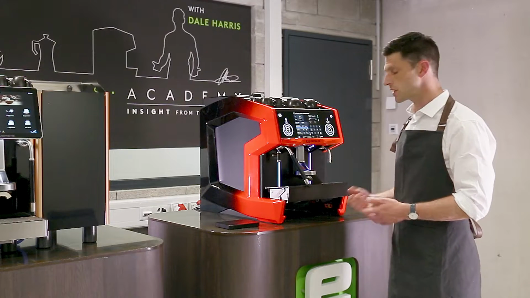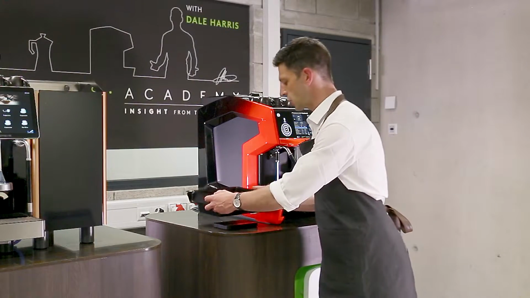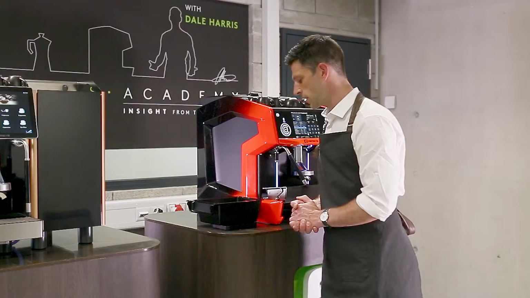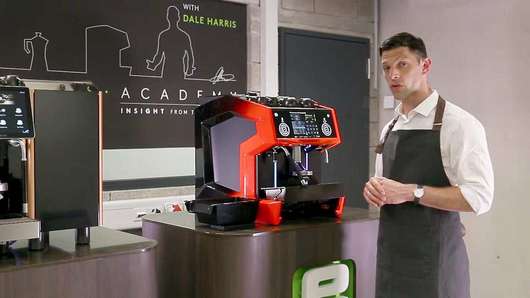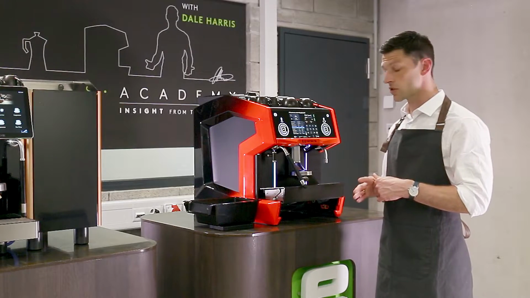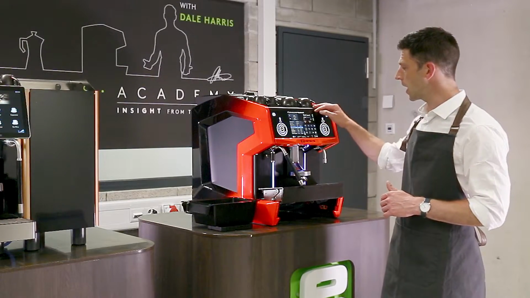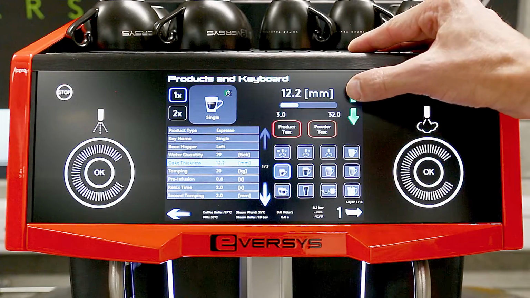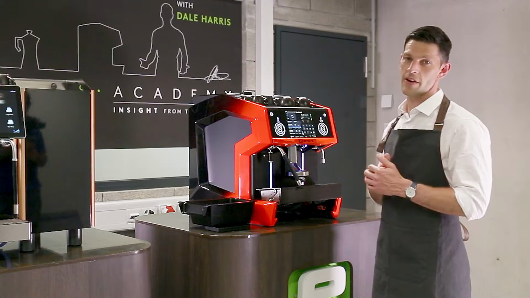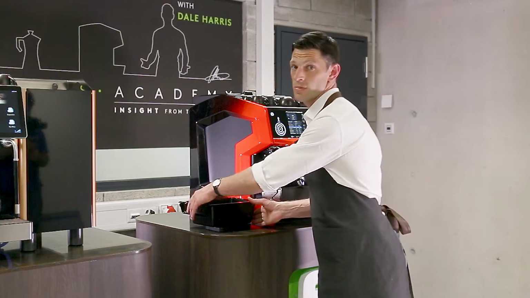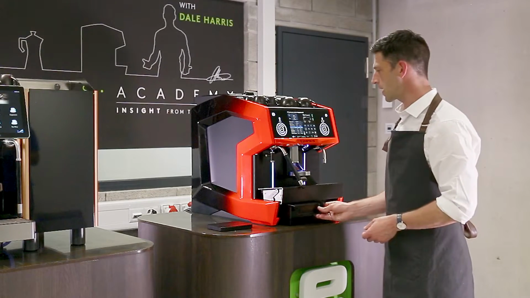As soon as it finishes grinding, we can remove the grind straw, drop it on our scales, and check our dose. So here I have 9.7 grams. For this coffee, I was looking for 9 to 10 grams. So this is a good place. I'm not going to make any adjustment. But if I did want a little more coffee, I would just push up. And whilst mils don't relate directly to grams, up and down are very intuitive and easy to use. Small adjustments always work well. I'm going to drop my grind straw back in place.